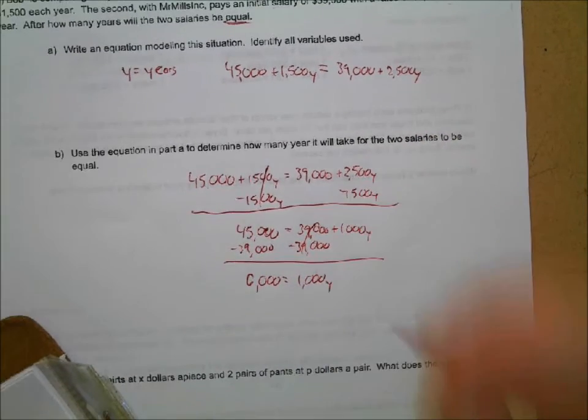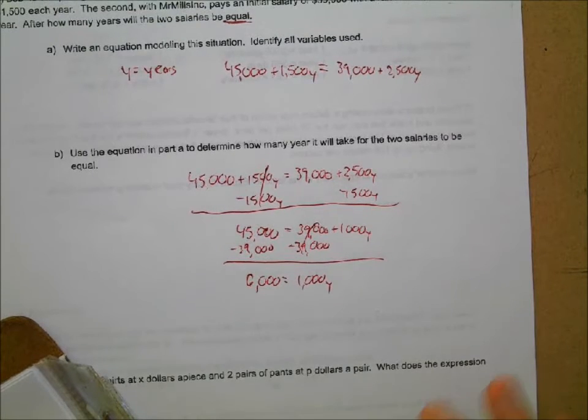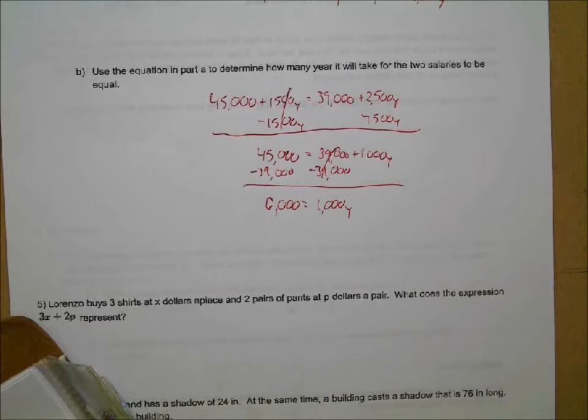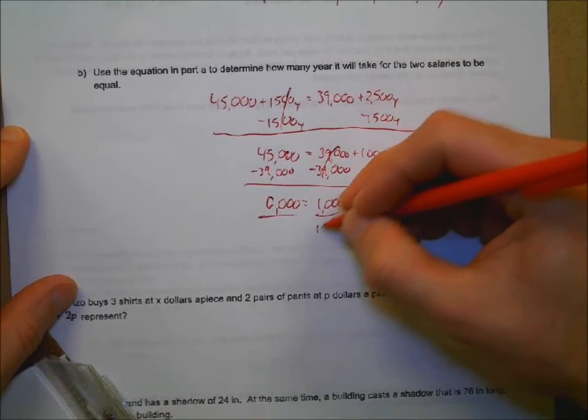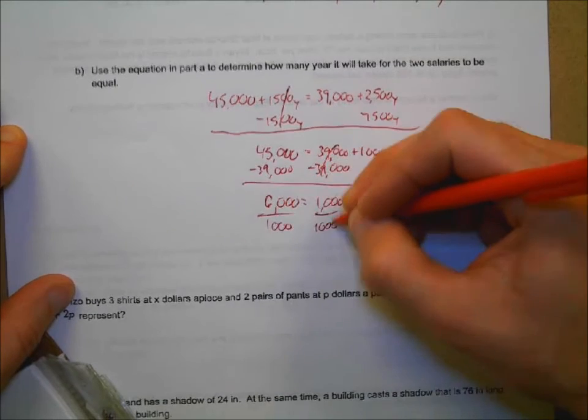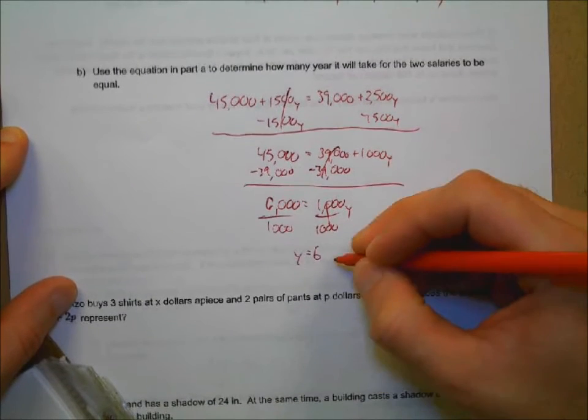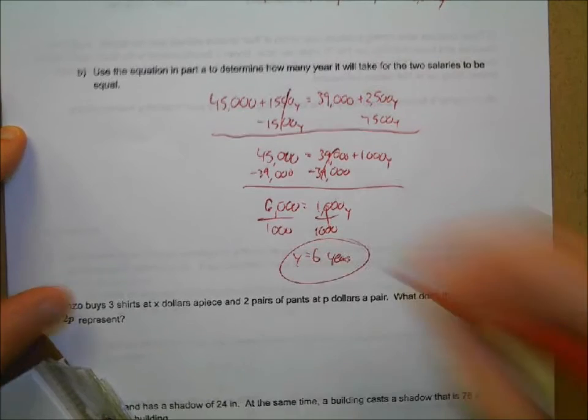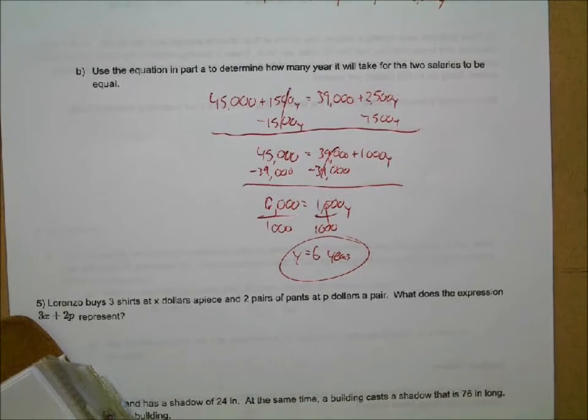And if you get something wrong, Reagan, it's okay too. We're here to learn, so I'm not going to get mad at you or anything like that. Anyway, keep going. What's the next step? Then divide by 1,000. Yep, you got it. Good job. y equals 6. 6 years. So after 6 years, they'll be the same.